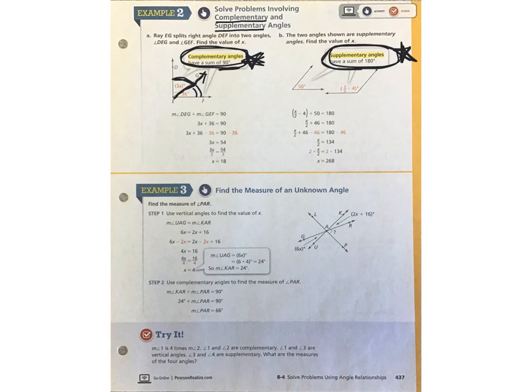Well, since angle DEF, that would be this angle here, is a right angle, that means the two parts of the angle must equal 90 degrees. So the first part, the measure of DEG, is 3x, and the measure of GEF is 36. So 3x plus 36 must equal 90.